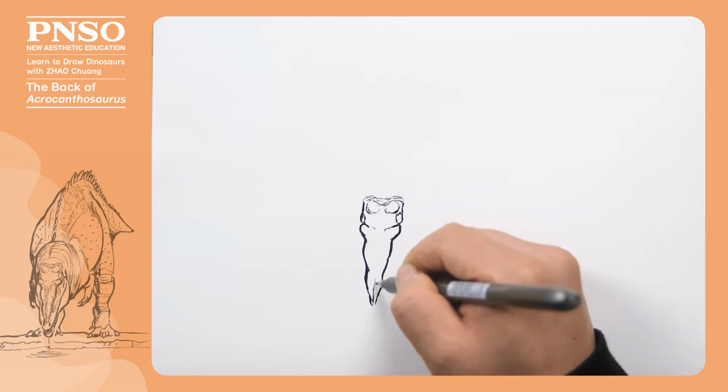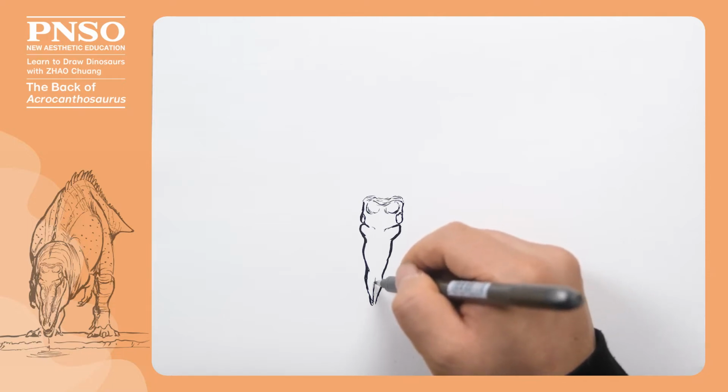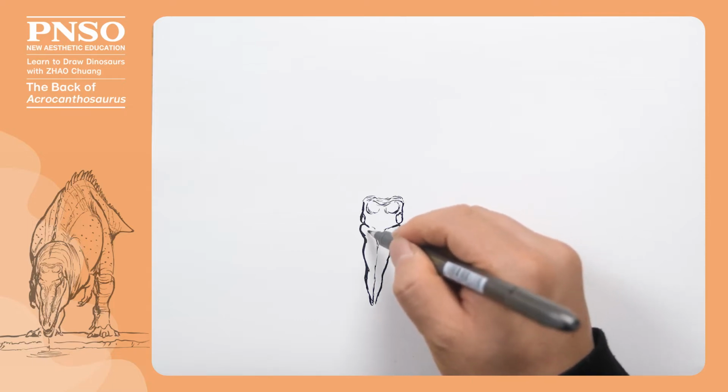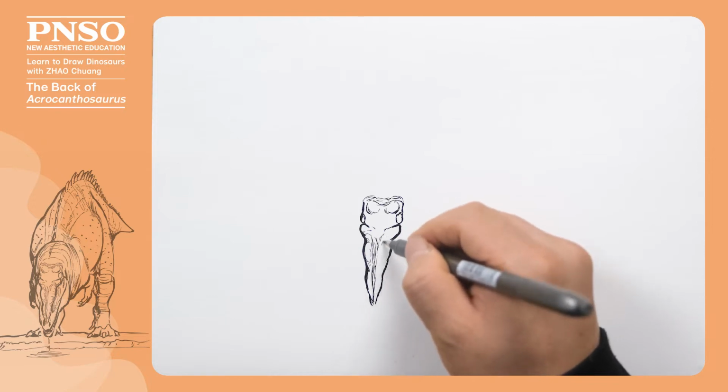Near its nose, these keratinous structures formed a furcated structure in parallel rows. Let's draw some scratches and growth patterns to show the rough and hard surface texture.